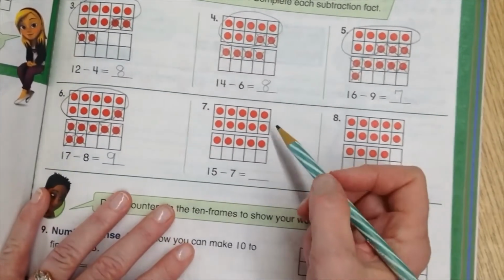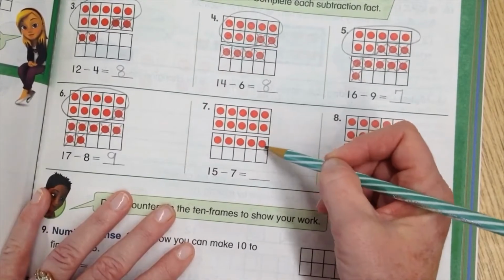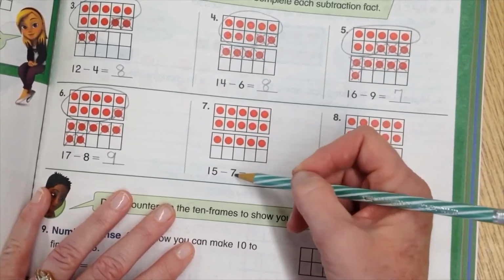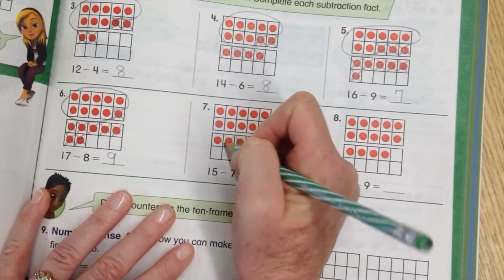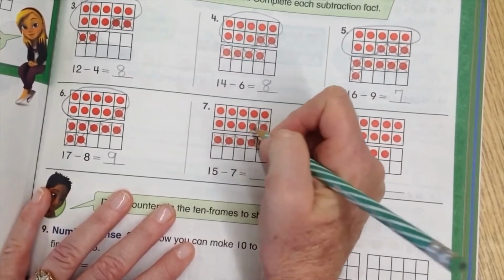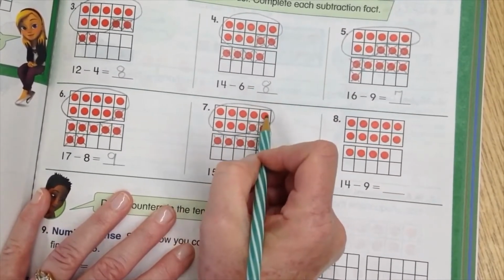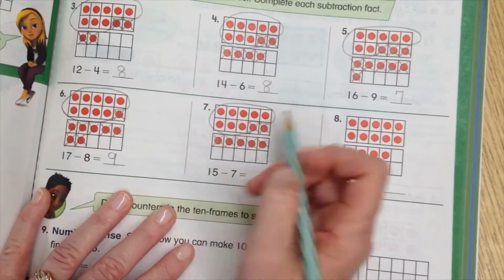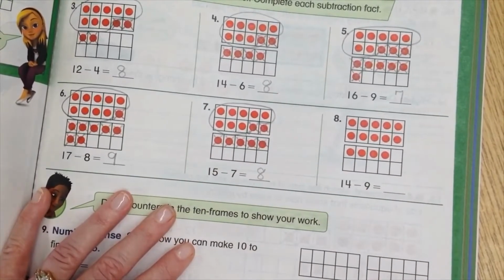Number 7, we start with 15. Here's our 10 and 5 more for 15. And we take off 7. 1, 2, 3, 4, 5, 6, 7. And how many are left? 5, 6, 7, 8. 15 take away 7 is 8.